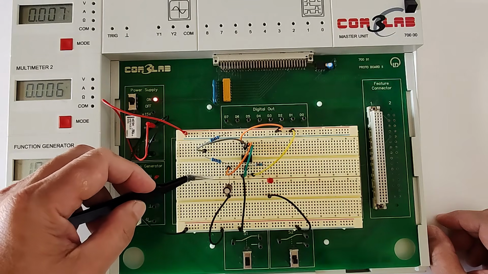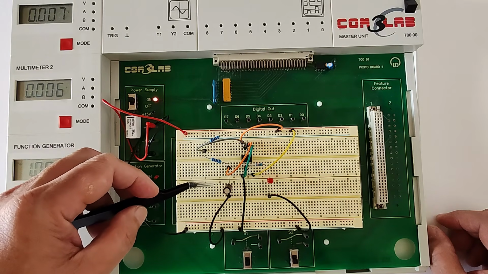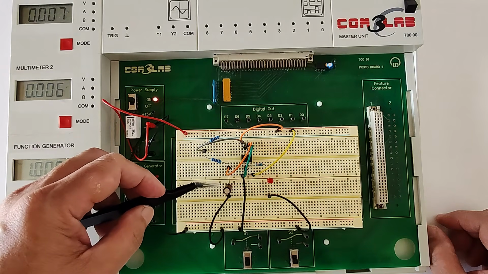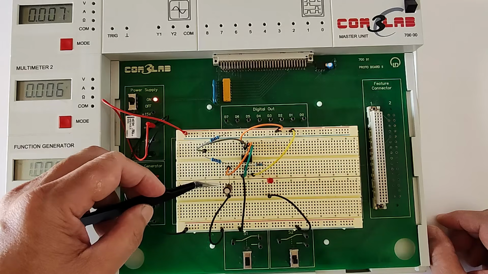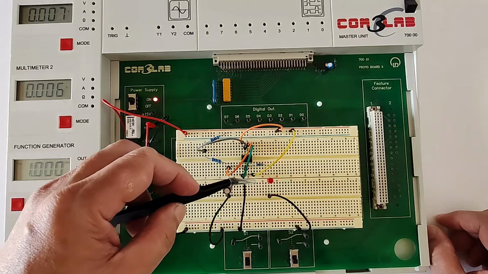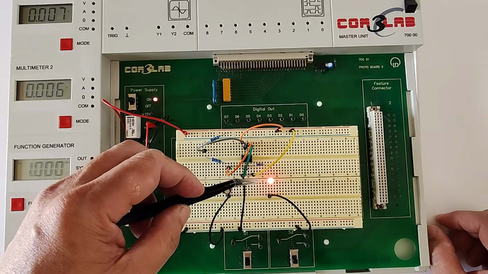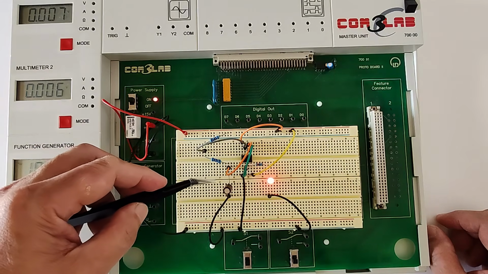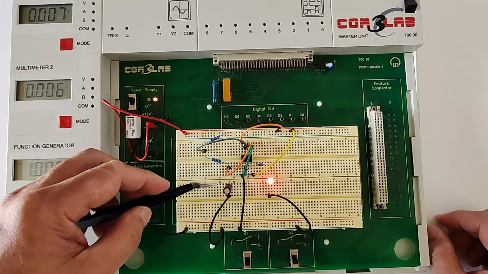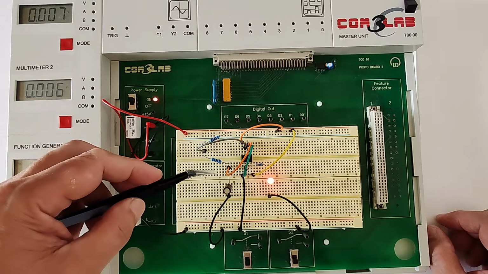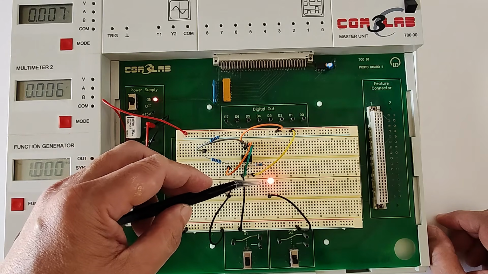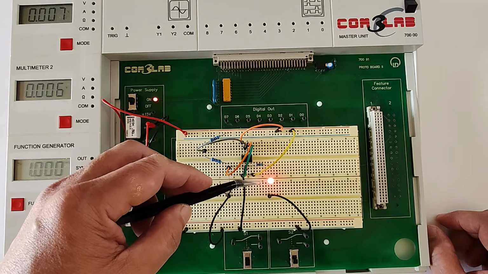If I change this 100 microfarad capacitor to a lower valued capacitor, you would expect the blinking rate of the LED to be faster. Inversely, if I change it to a higher valued capacitor, you would expect the blinking rate to be slower.